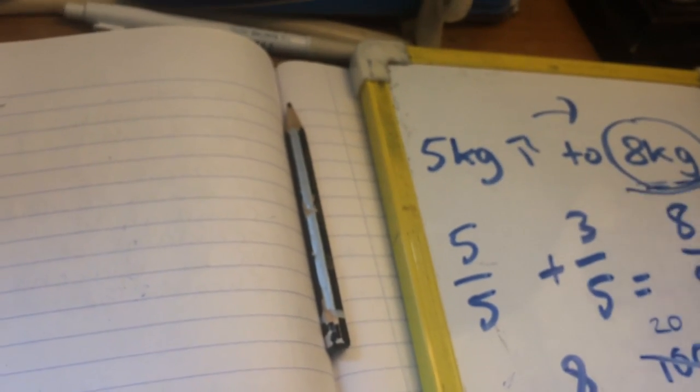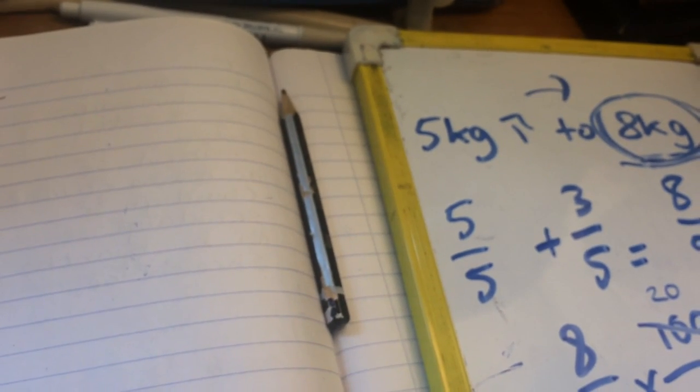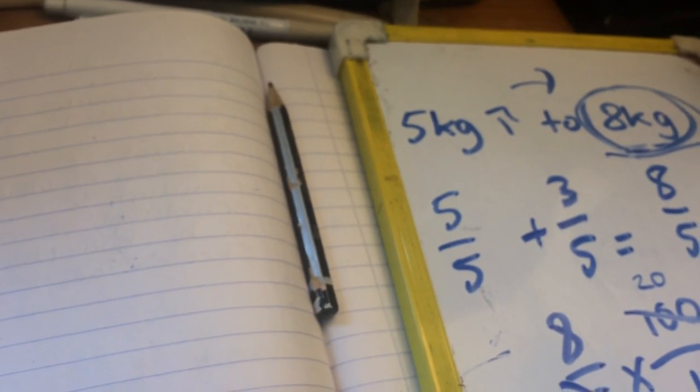So that's what 8 kg is. So what percentage of it is it then? So it's a 60% increase. Okay, 60% increase.